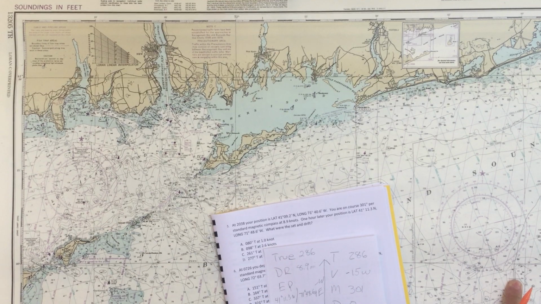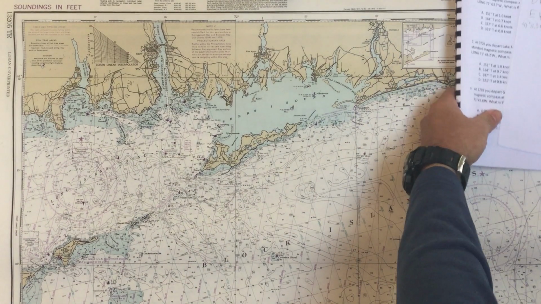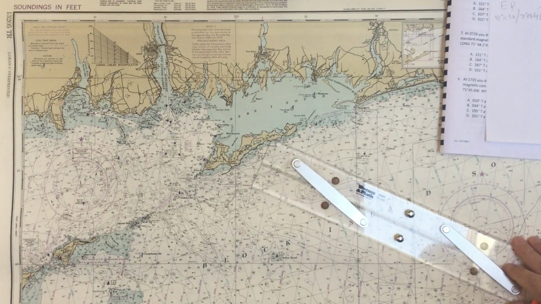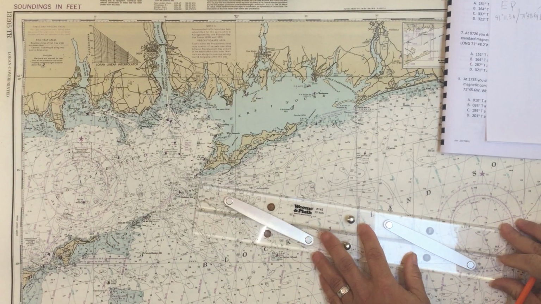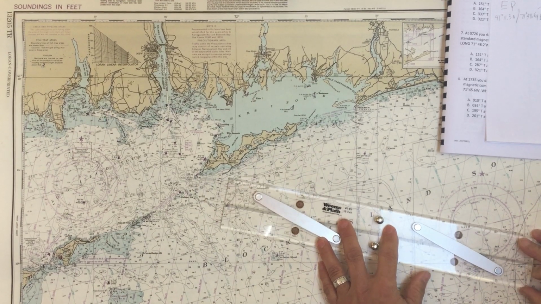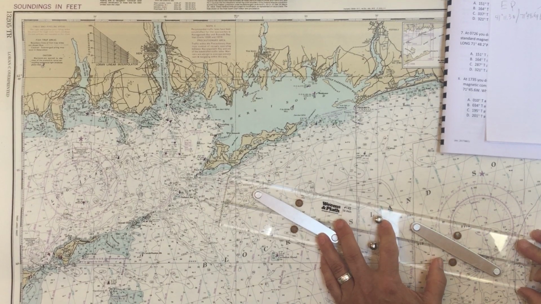So now that I've got my starting point, I can draw a line in the direction I'm going, which is 286 true. So I'm going to find 286 with my parallel rule. And I'm going to draw a line from my starting point in that direction. So 286 is, there's 285.